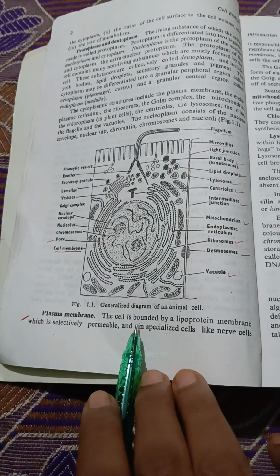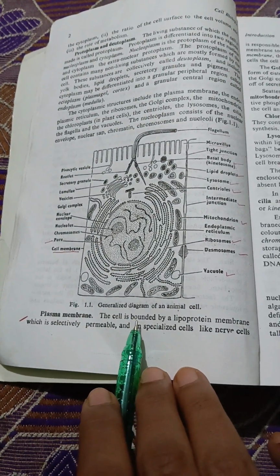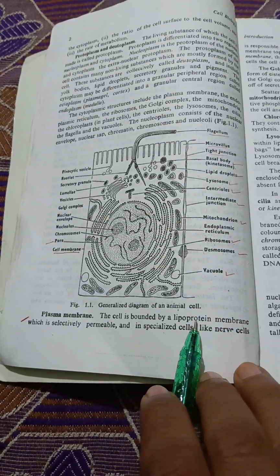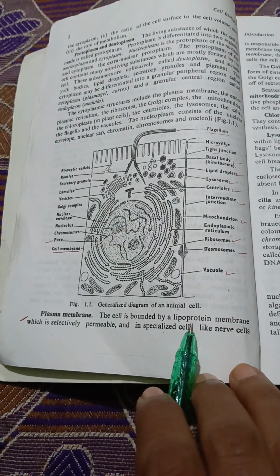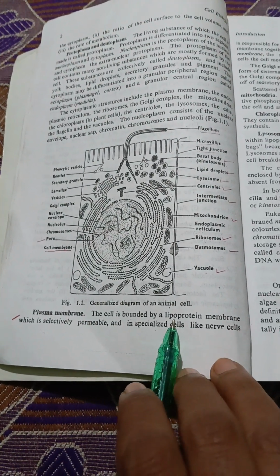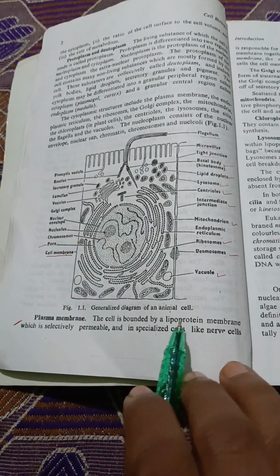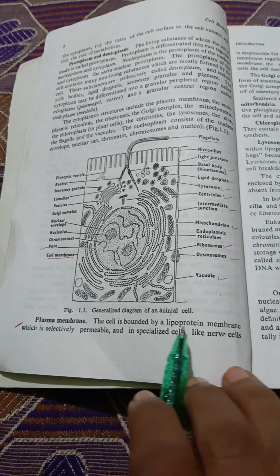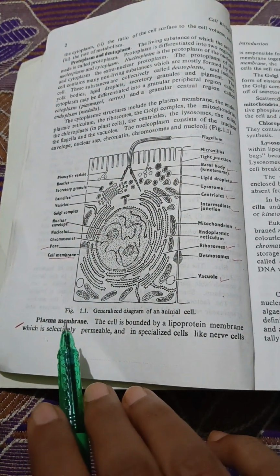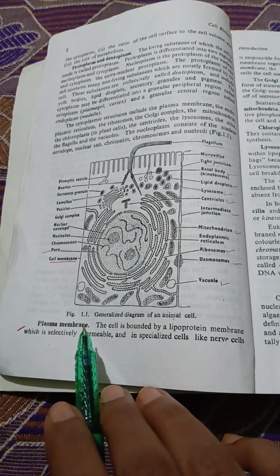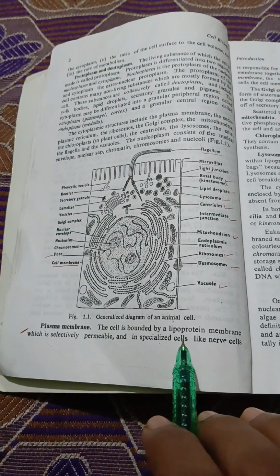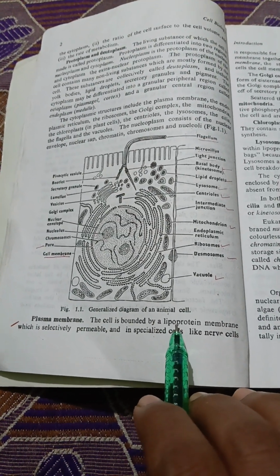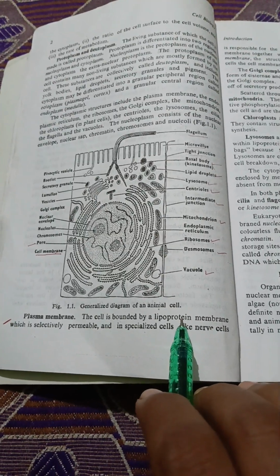The cell is surrounded by a layer, and that layer is made up of two substances. One is lipid and the other is protein. Together, lipid and protein are known as lipoprotein. That means the plasma membrane is a cover that is made up of two substances, one is lipid and the other is protein.